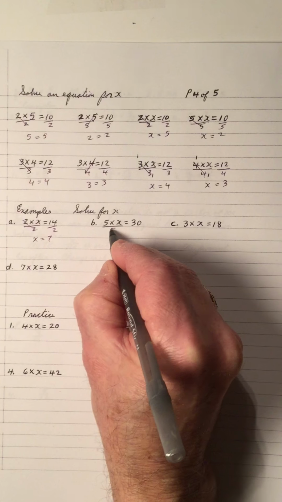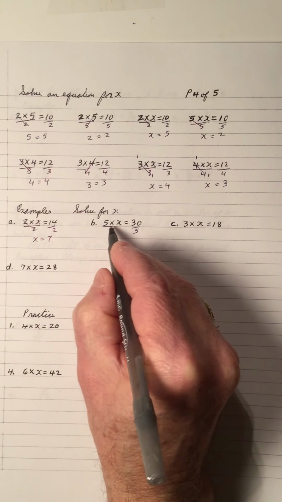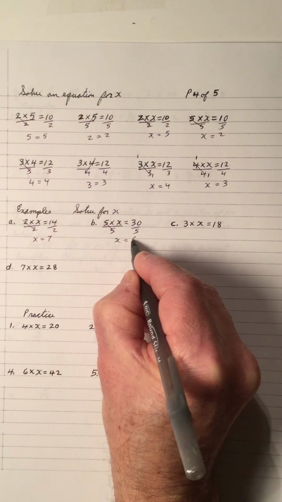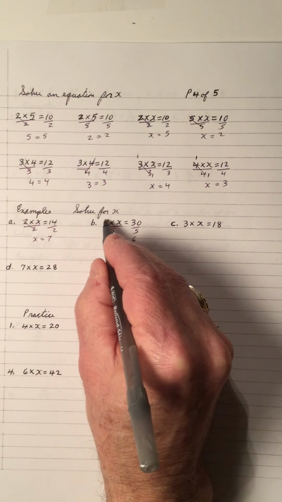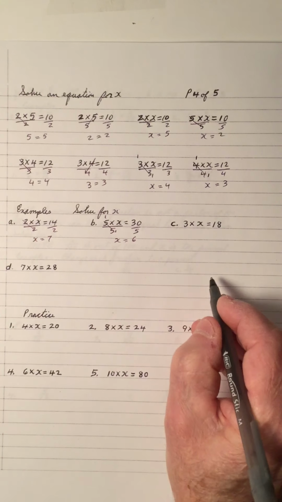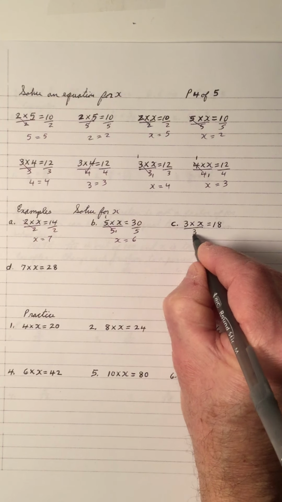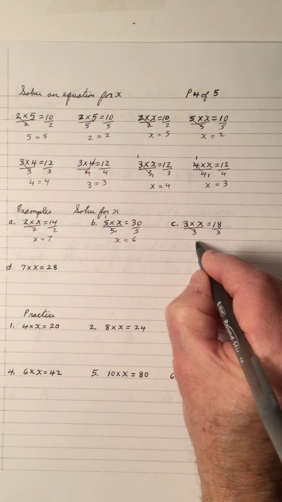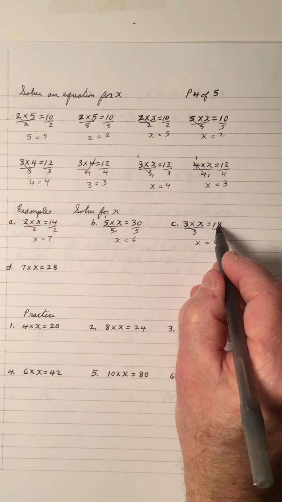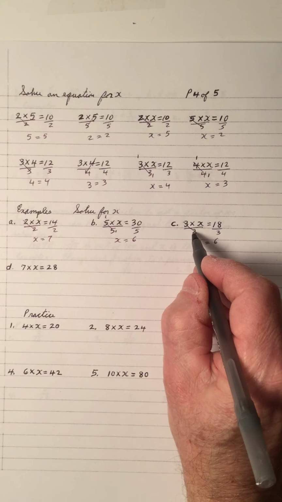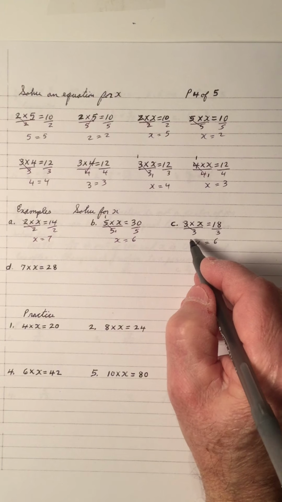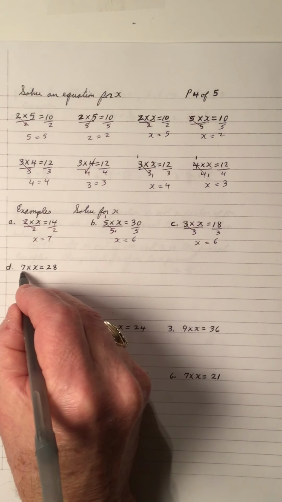Divide each side by 5. If I divide each side by 5, because it's a 5 there, the 5's cancel, and I get a 6. Remember, the 5's cancel, I get a 1 and a 1, just to make sure. And 1 times x is x. Divide each side by 3. The 3's cancel, and you get 6. Notice 3 times what number gives you 18? The answer is 6. And notice we're dividing by 3. Multiplying by 3 and dividing by 3 cancels each other out.